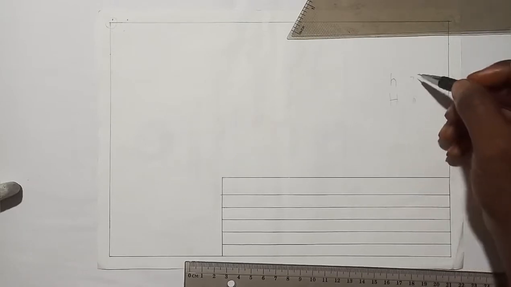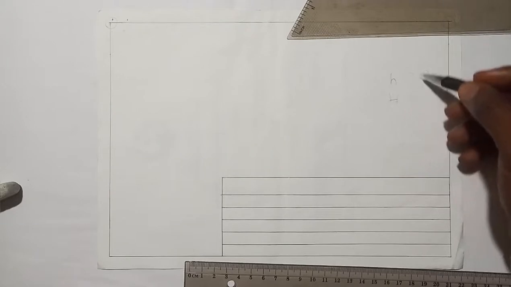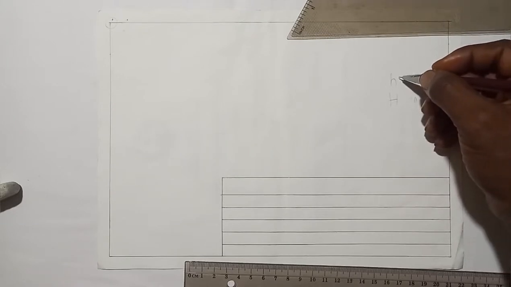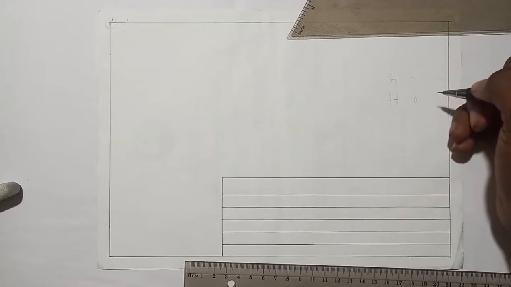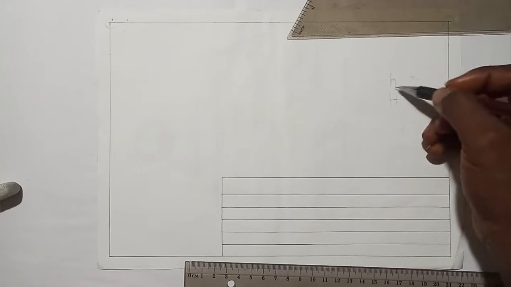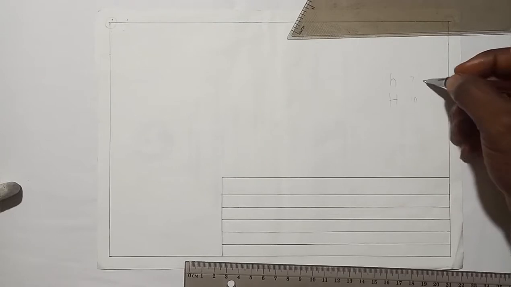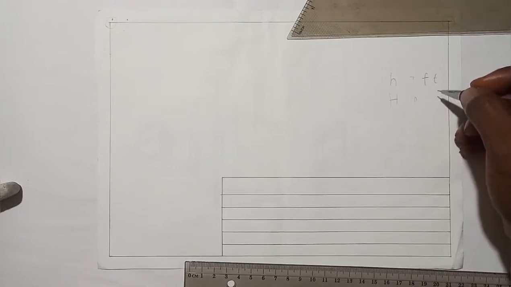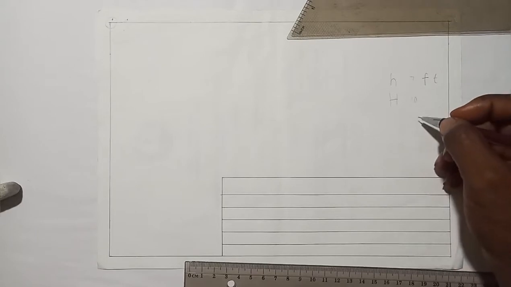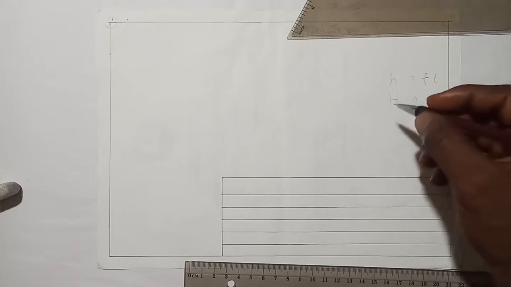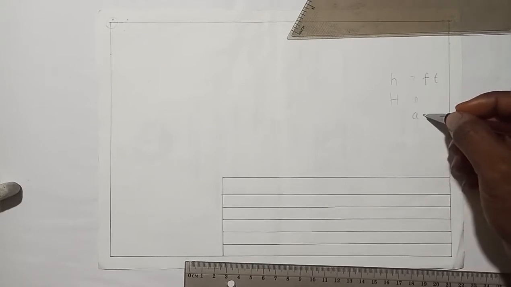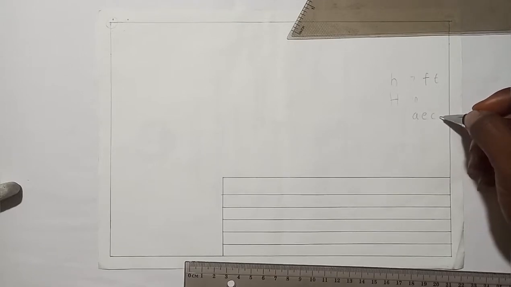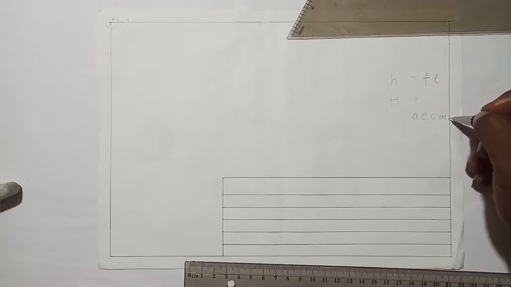Now, in small letters, we have what we call tall letters and short letters. Examples of tall letters are H, F, T, and short letters are A, E, C, etc.